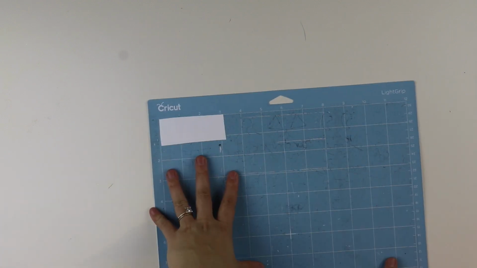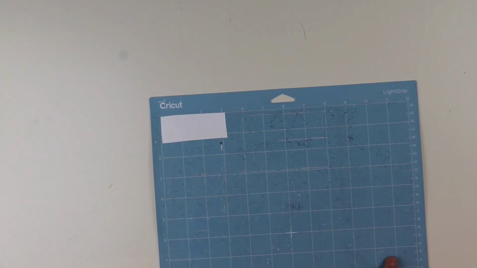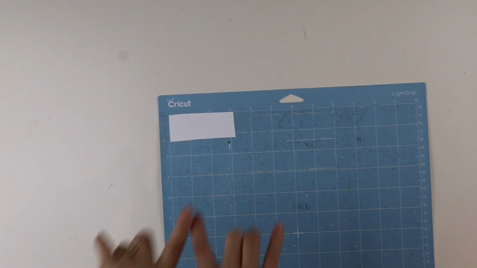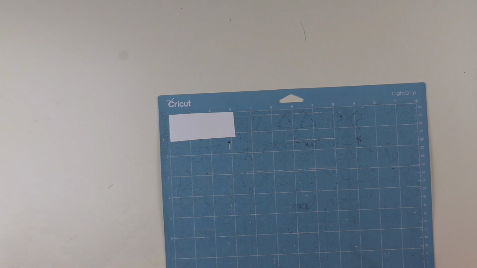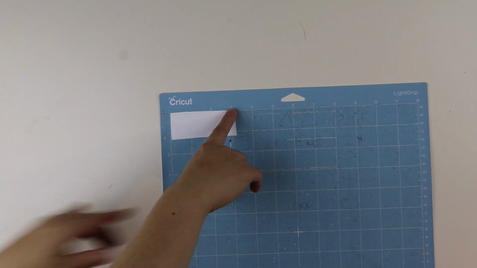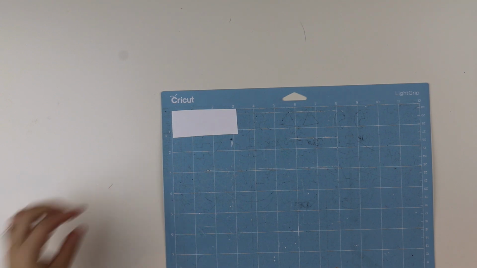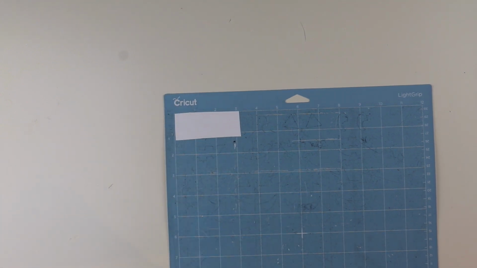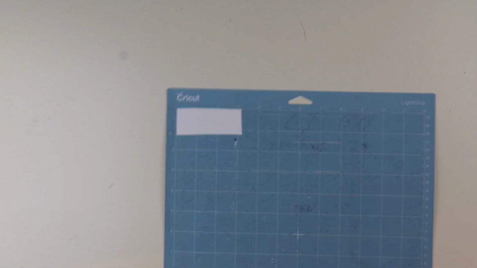Now I'm using the light grip mat for my permanent vinyl, and once again I just cut out the piece to size based on how much I'm going to need. So I only did 3 inches, and it's not more than an inch there, so I should be pretty safe with this cut. Now I'm going to load it up in the machine.